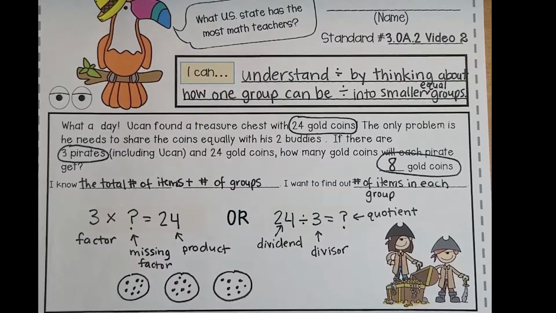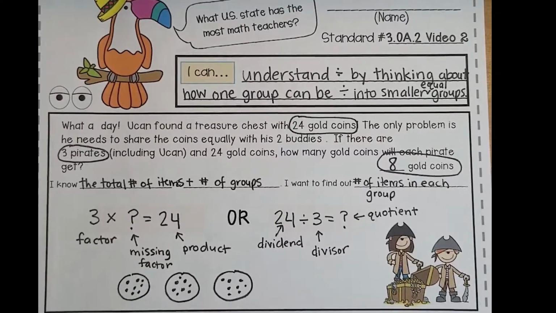So you hit the riches. 8 gold coins are coming your way.